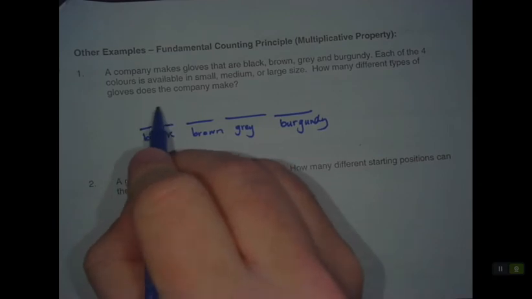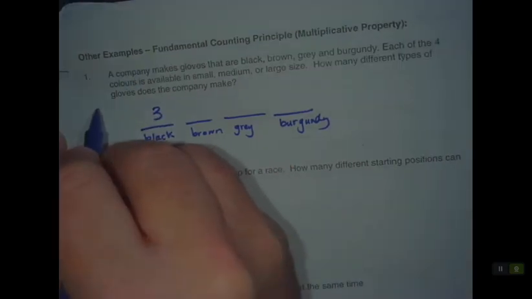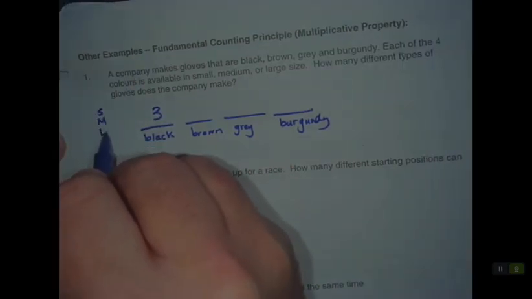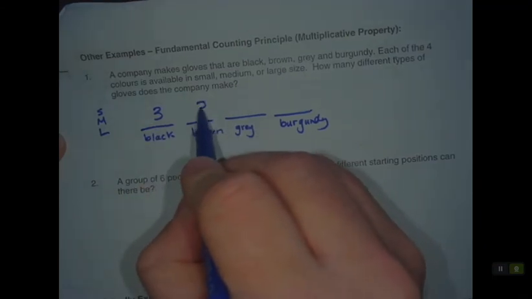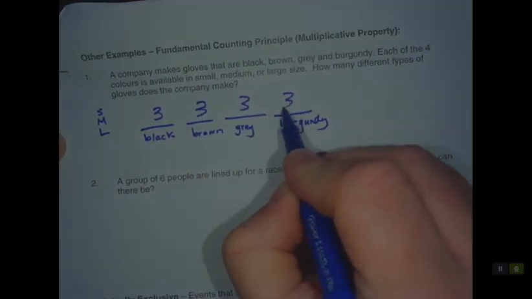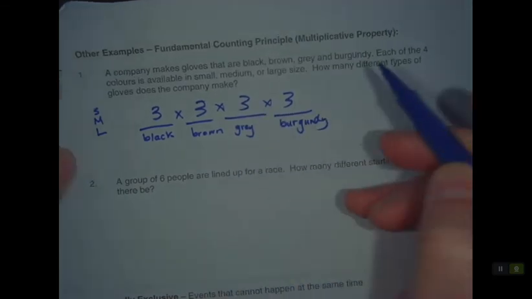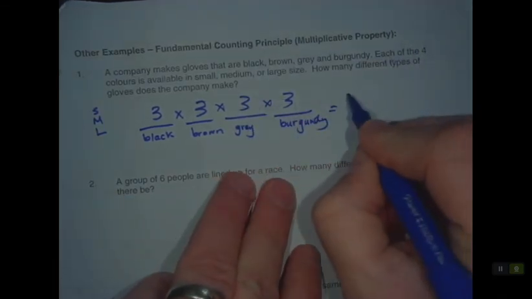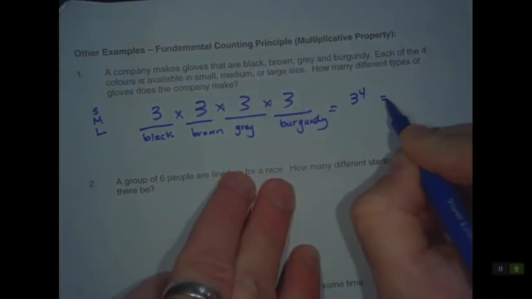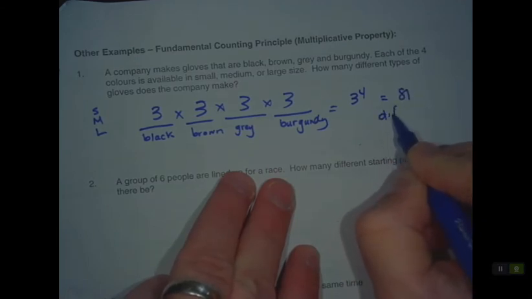And I have 3 different types. I can have small, medium, and large. Well, I'm allowed to have those 3 of those kind. So if I look at that, that's either 3 to the power 4 or 81 different types.